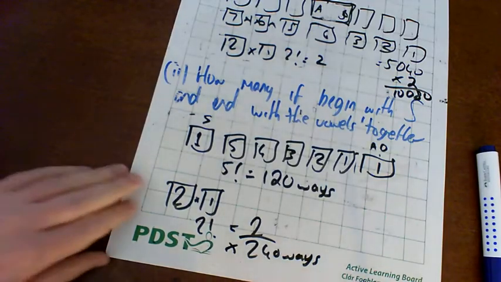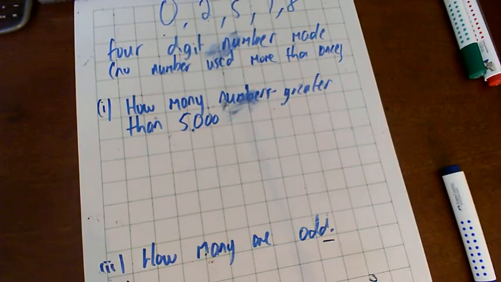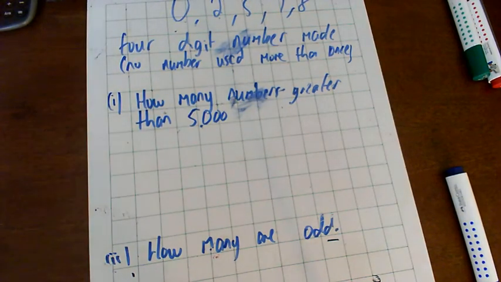Okay, last example. Alright. 0, 2, 5, 7, 8. So be very careful with this. I haven't actually taken down the first part, I'm just going to do it now.